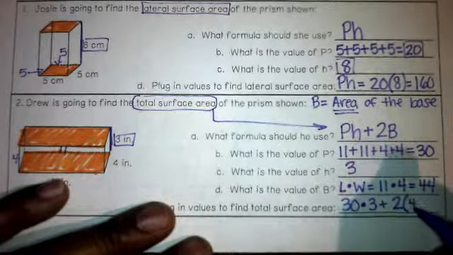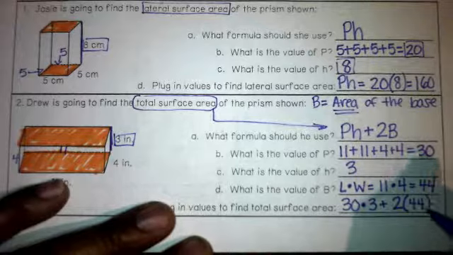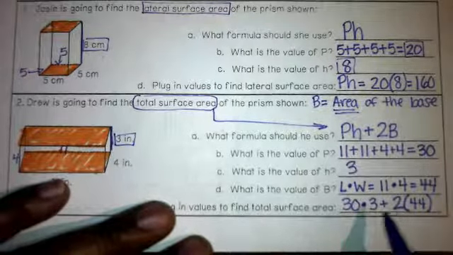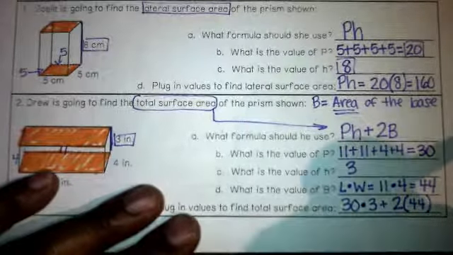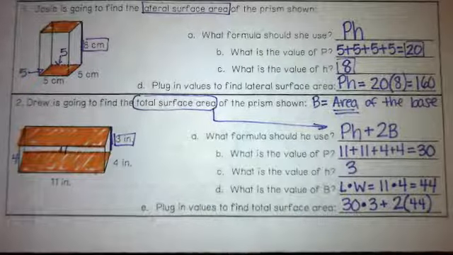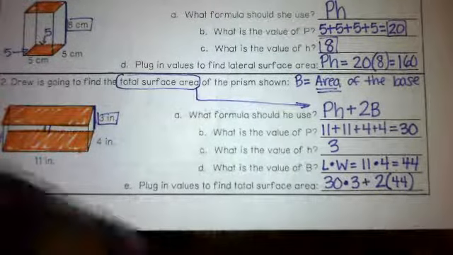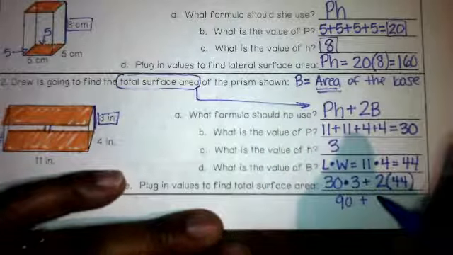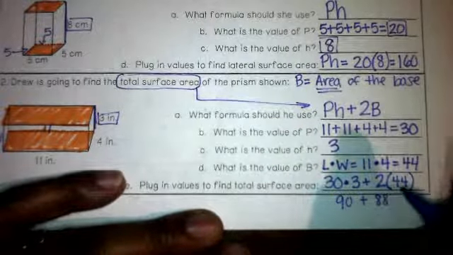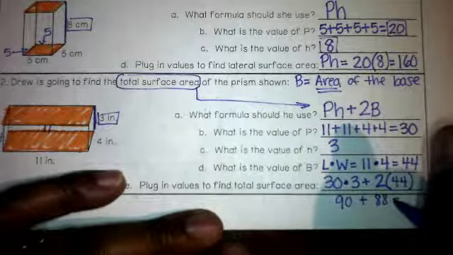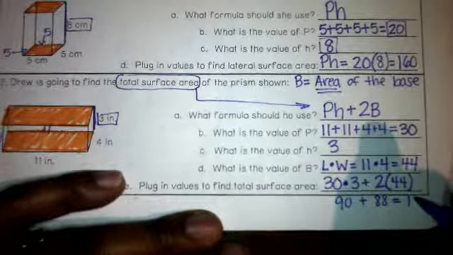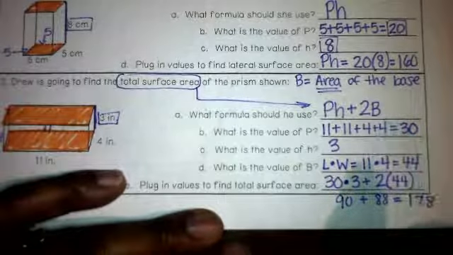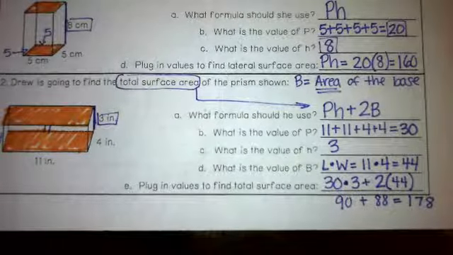That's right, 44 there. Then we put this in our calculator, or we can do it by hand. Mr. Rose likes to do it by hand. 30 times 3 is 90, plus 88, because 2 times 44 is 88, and that's going to give me 178.